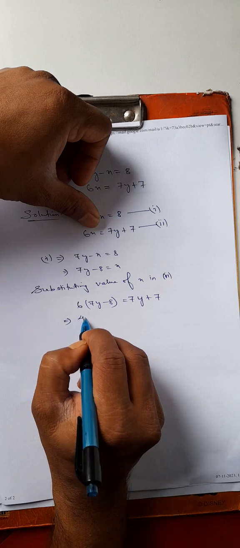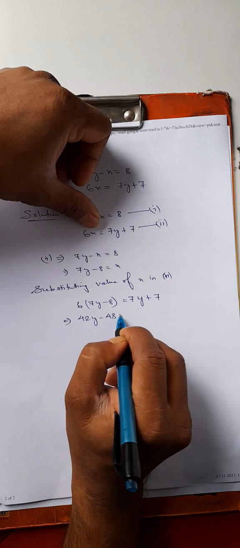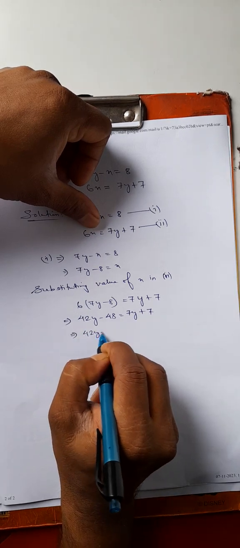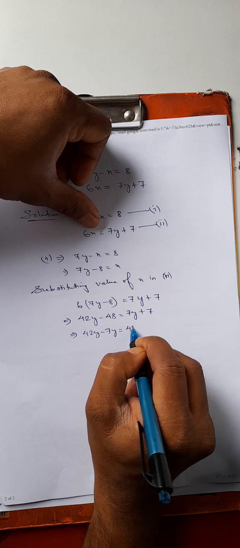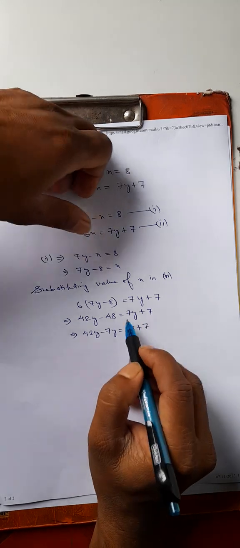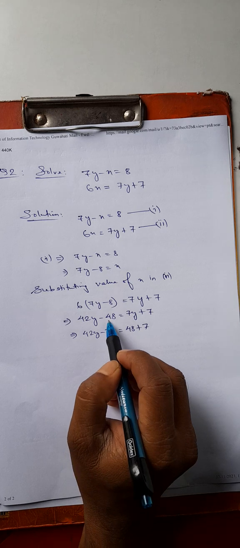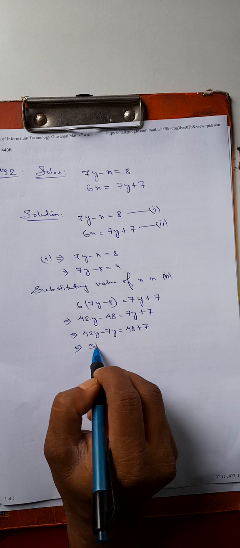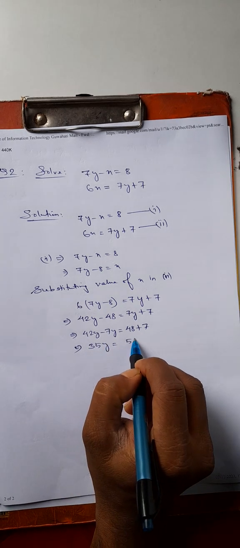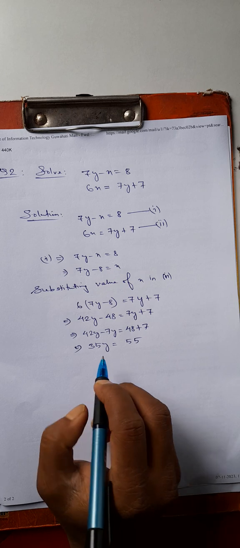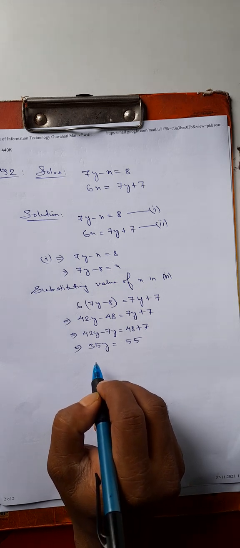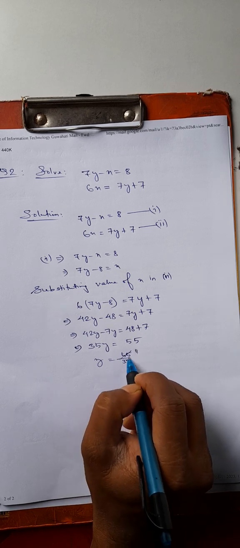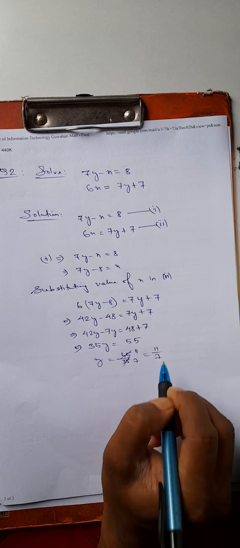Let us simplify this. 42y minus 48 equal to 7y plus 7. Now 42y minus 7y equal to 48 plus 7. We are transposing this term to the left hand side and the constant to the right hand side. So you got 35y equal to 55. Right? So what is y? 55 divided by 35. 5 11s are 55, 5 7s are 35, so y equal to 11 by 7.